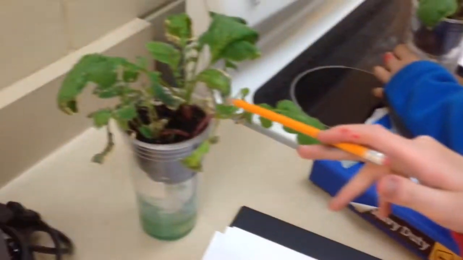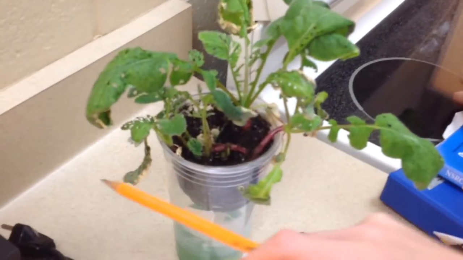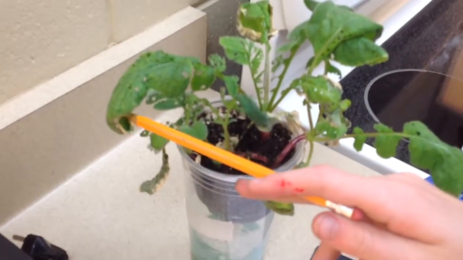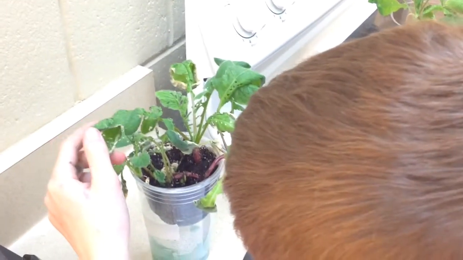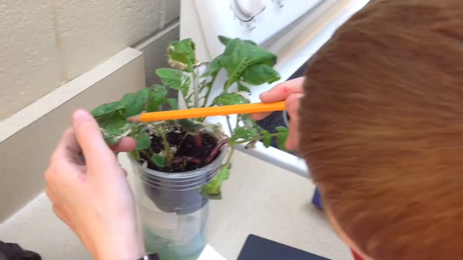Here's some more, and then there's some on this leaf. There's one right there.